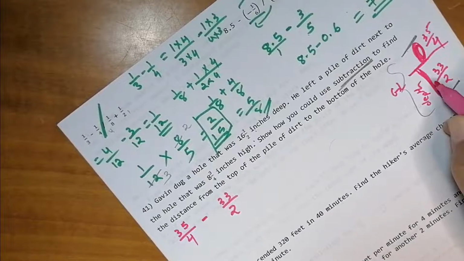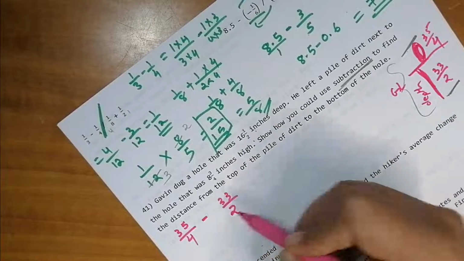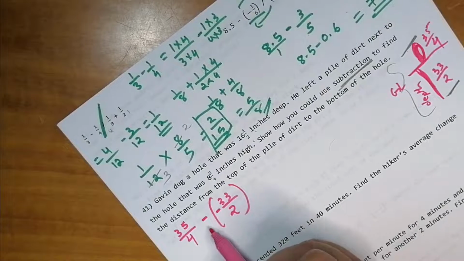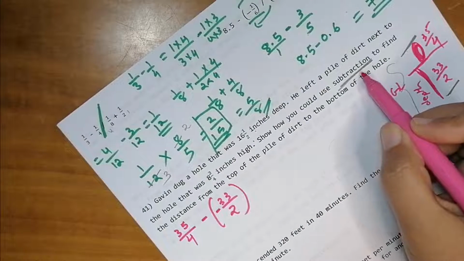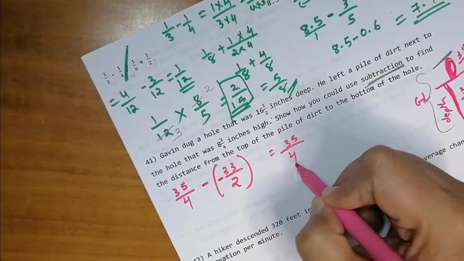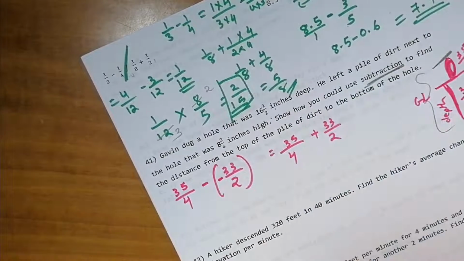But remember, this is below the ground level. This is above, right? So this is positive, this is below. So this is going to be negative 33 over 2. Okay? So we are using subtraction. We are asked to use subtraction. Okay? So this is 35 over 4 plus 33 over 2.